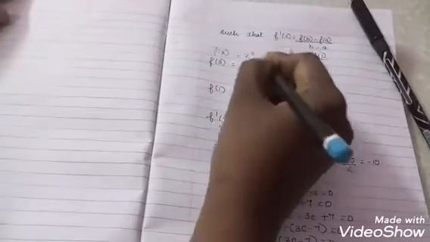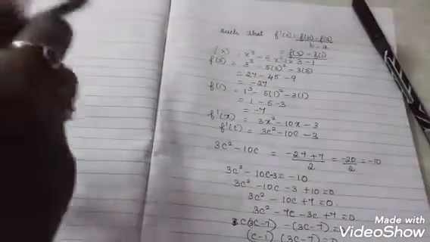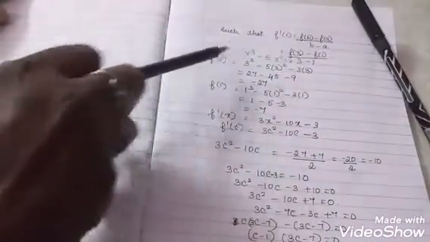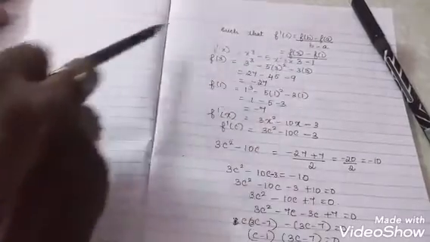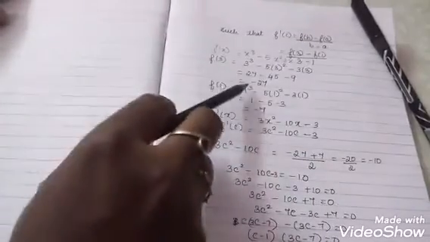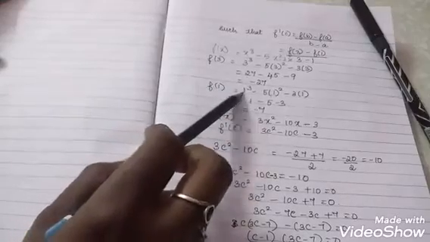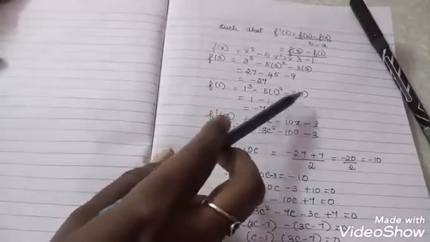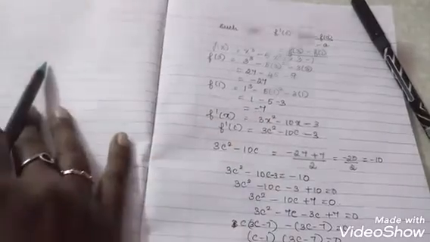Now we'll find out what is f of a and f of b. What is your f of x equal to? X cube minus 5x squared minus 3x. Now here substituted. Find out what is f of 3. What is f of 3? 3 cube minus 5 into 3 the whole square minus 3 into 3. So what is it equal to? 27 minus 45 minus 9, which is equal to minus 27. Now take f of 1. What is f of 1 equal to? 1 cube minus 5 into 1 the whole square minus 3 into 1. It is equal to 1 minus 5 minus 3. So that is also equal to minus 7.